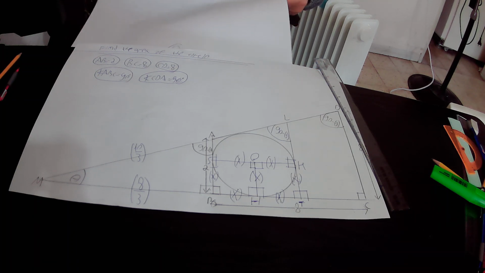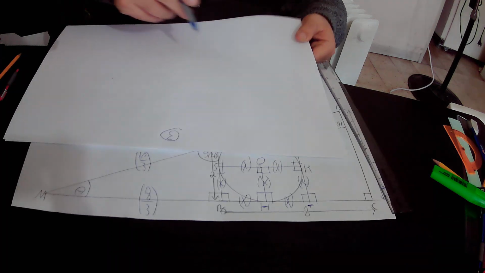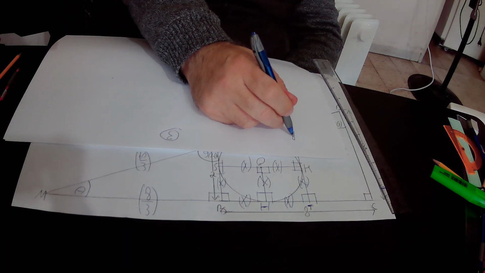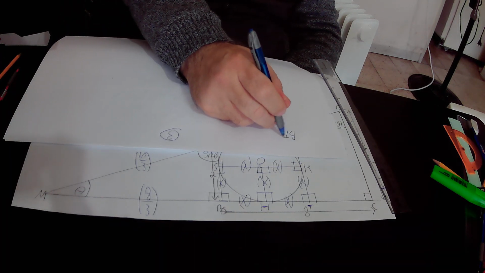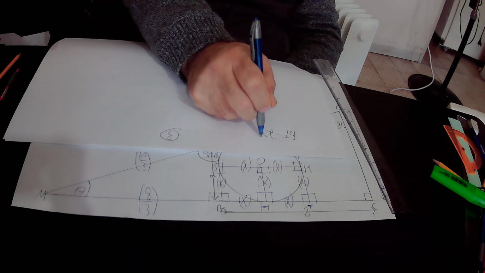Line segment BT equals 2x units in its length.